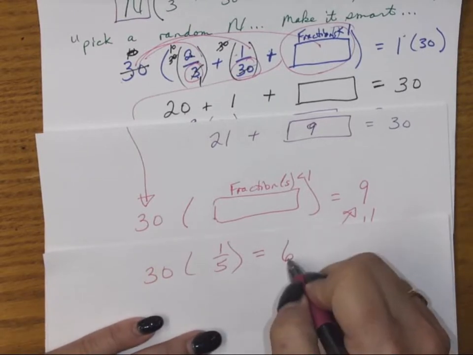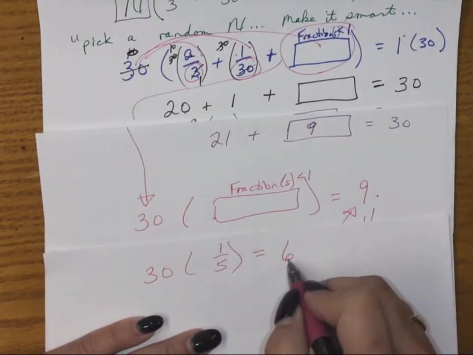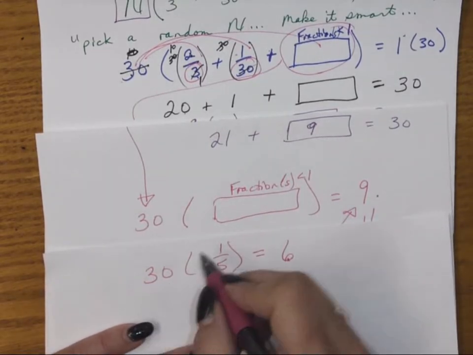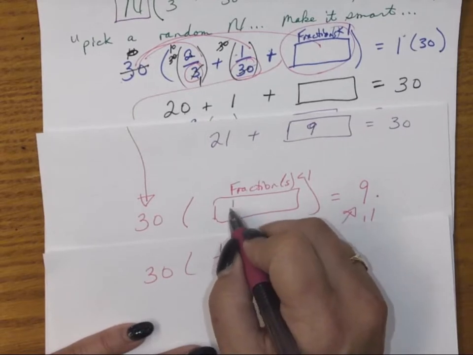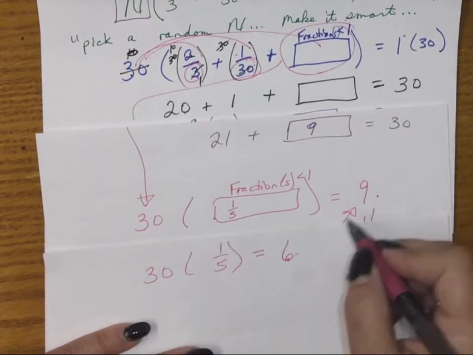Okay, so 6 is less than 9, first of all, so that means I can use it. I'm not going over, okay? And 6 is a nice, pretty number. I can put that in here. So 1/5 is one of the things. So now I'm not quite to the 9.